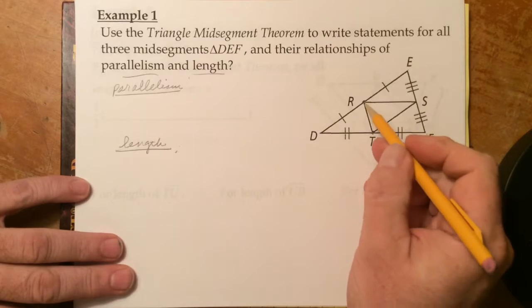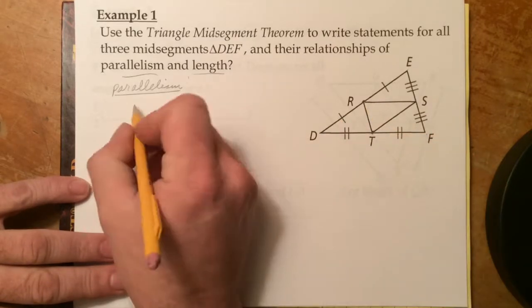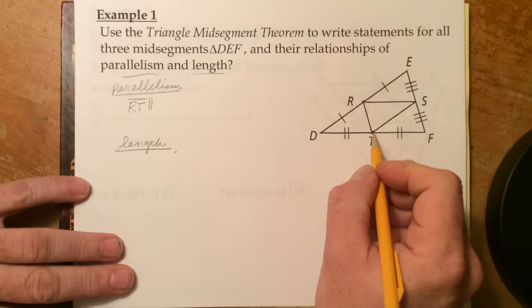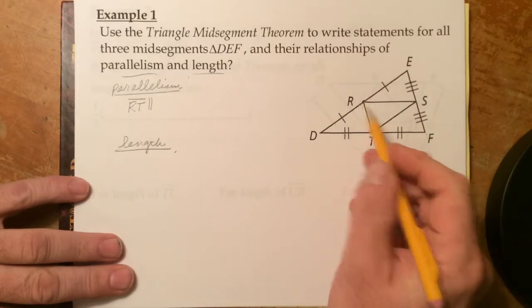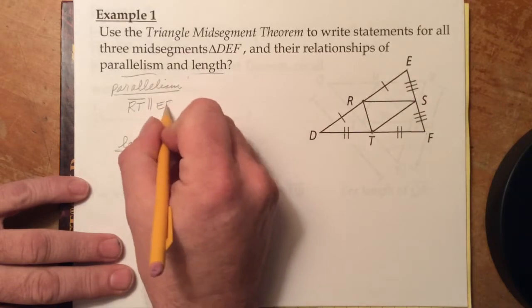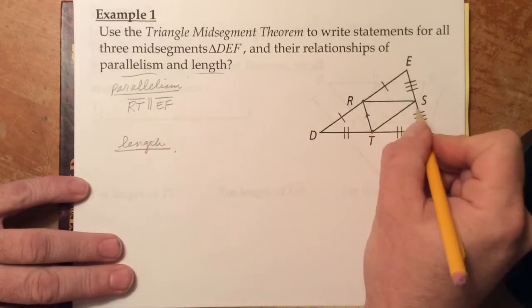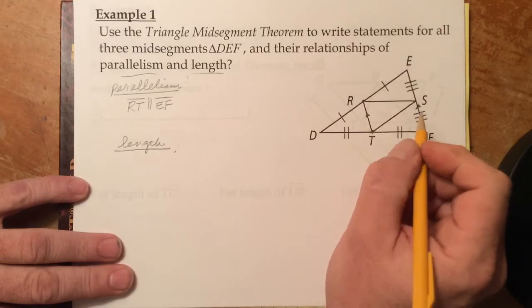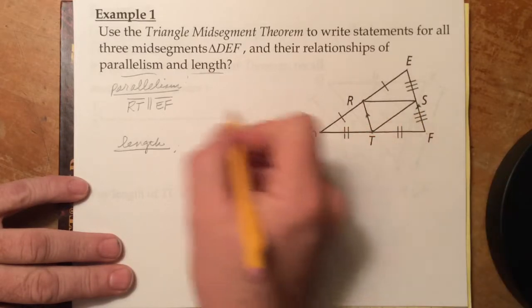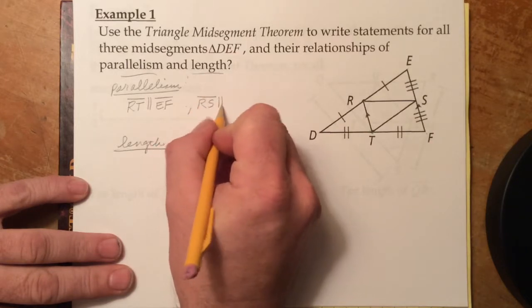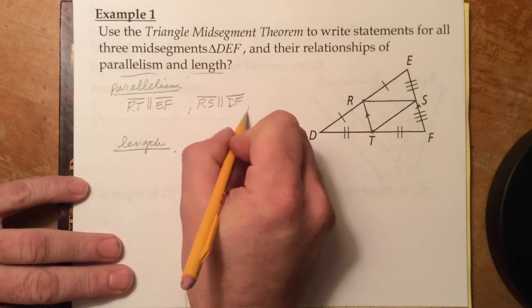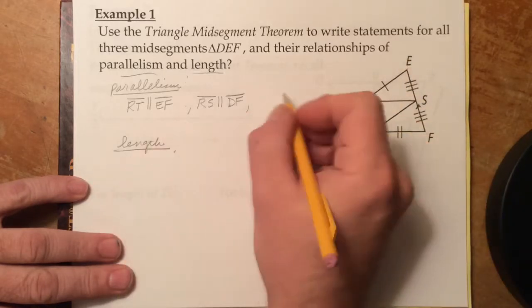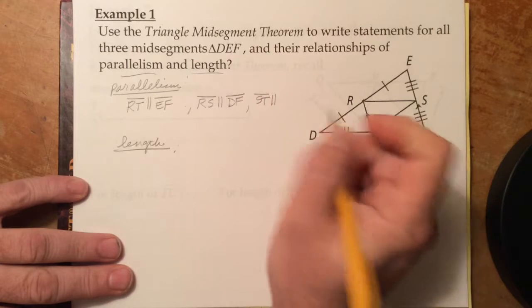Starting with parallelism, let's take midsegment RT. According to the theorem, midsegment RT is parallel to the third side. The third side is the side that is not touched by the midsegment, so that would be EF. So RT is parallel to EF. Then RS is another midsegment, and is parallel to its third side, DF. So RS is parallel to DF. And finally, the third midsegment, ST, is parallel to its third side, DE.